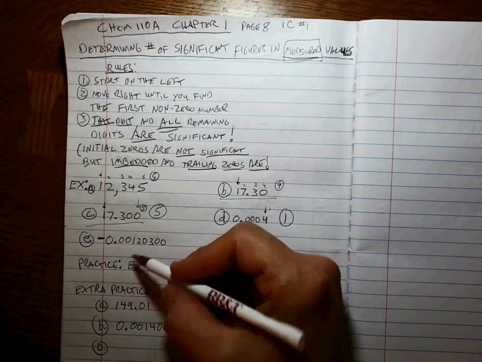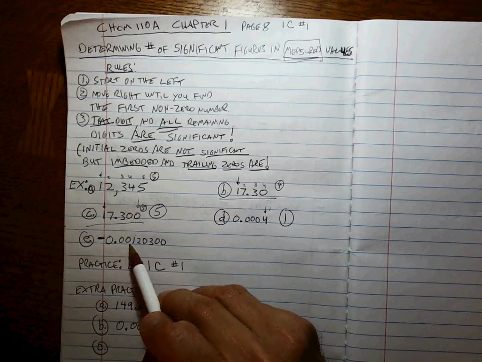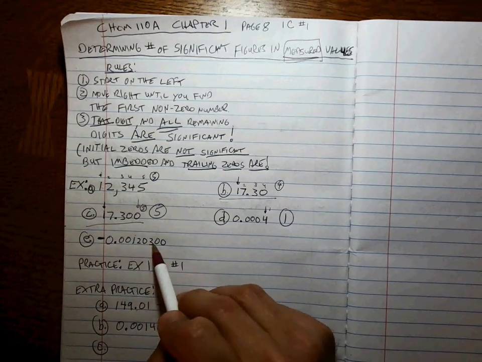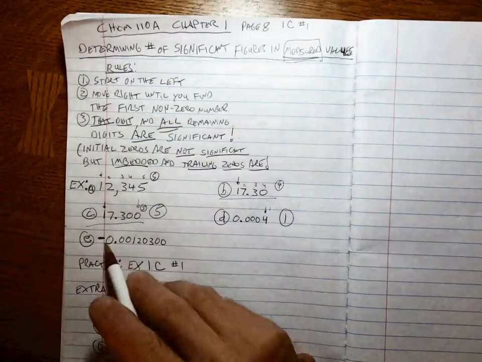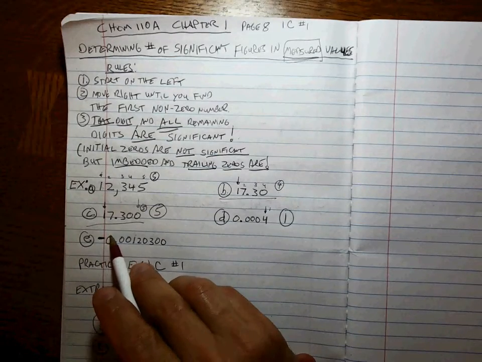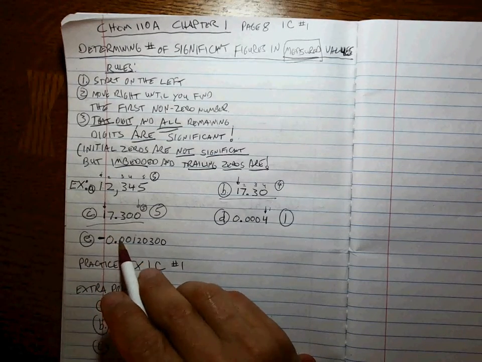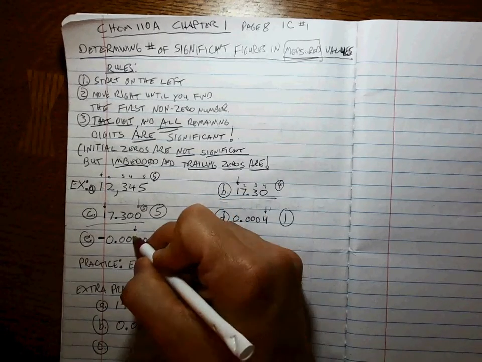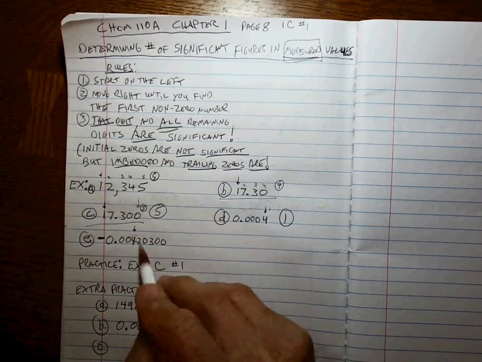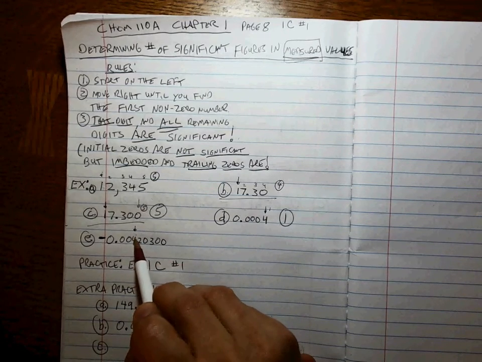Alright, let's take a look at this number, negative 0.00120300. The negative doesn't matter. When we start counting, it's not at the 0 and it's not the decimal. It's here. That's where you start counting. Let's call it 4 instead. Alright, we start counting at the 4.